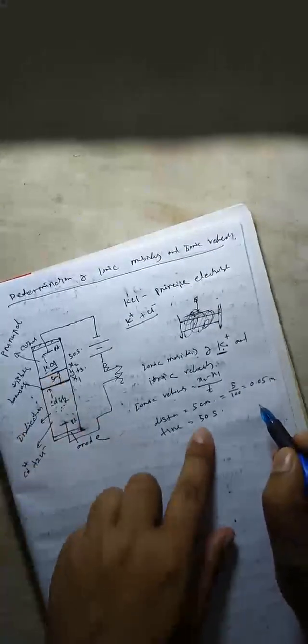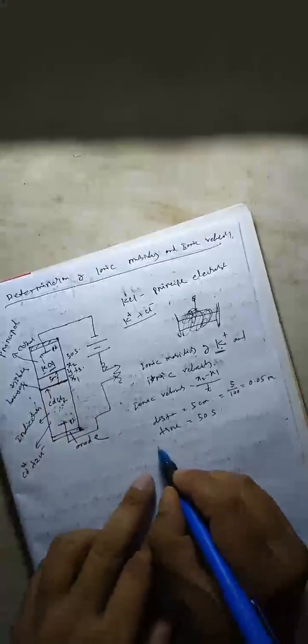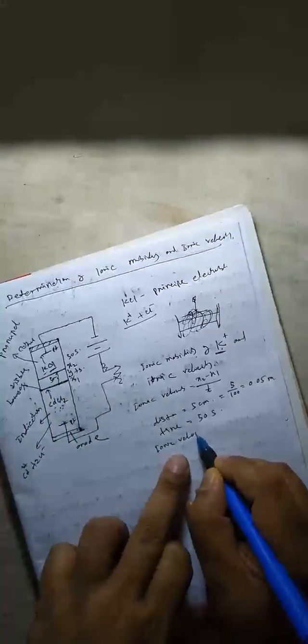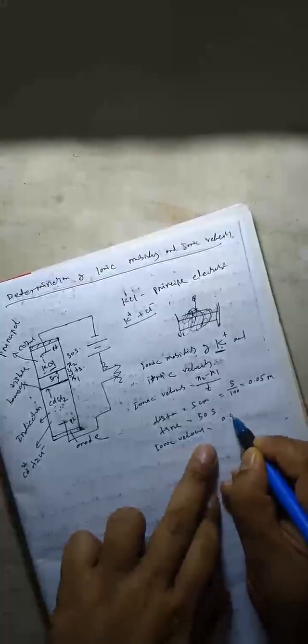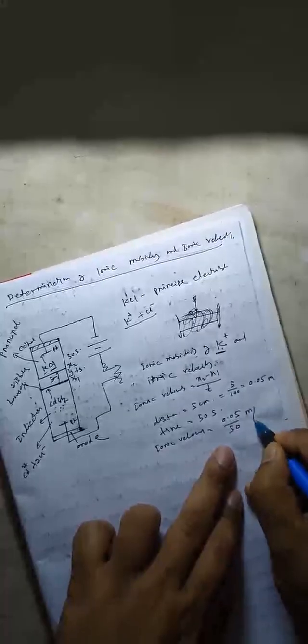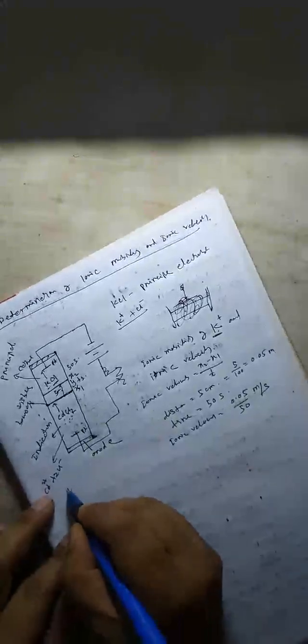What is the time taken? 50 seconds. Then what is my ionic velocity? The ionic velocity is 0.05 divided by 50. This is in meter per second. This is how we can measure the ionic velocity. But how do we measure the ionic mobility?